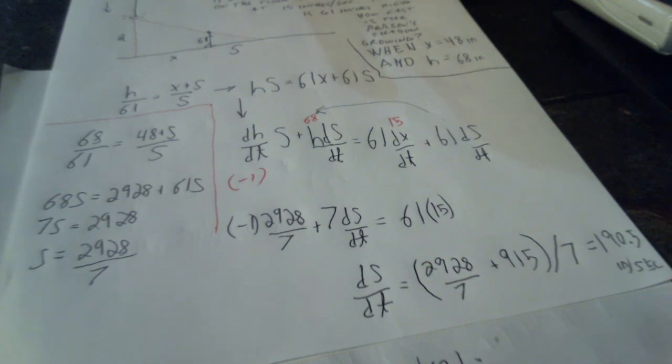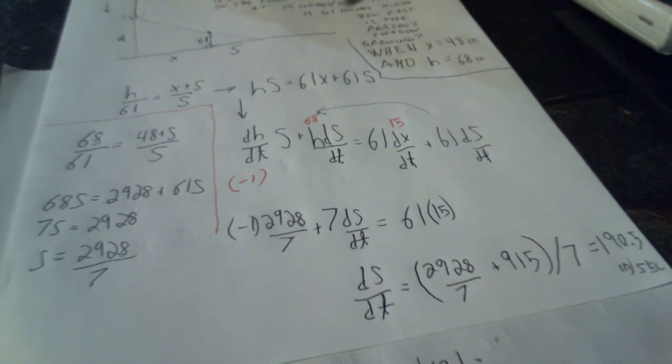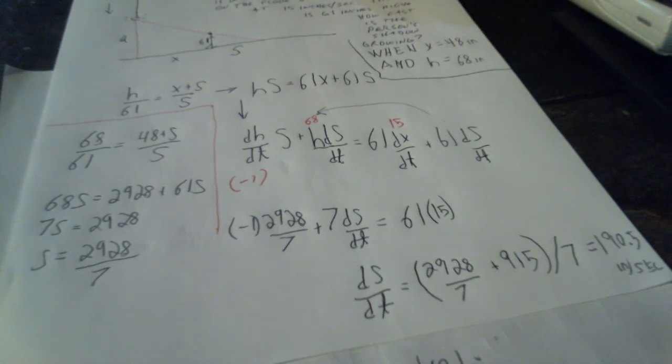But that makes sense because the person's walking away, the lamp is coming down, and the lamp is almost even with the person because the lamp is only 68 inches off the ground. The person's 61 inches high. So you know that's going to make the shadow really long, and the change in shadow should be really big. And that's what we got.